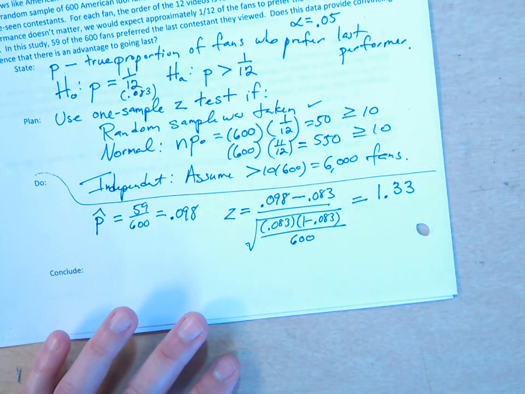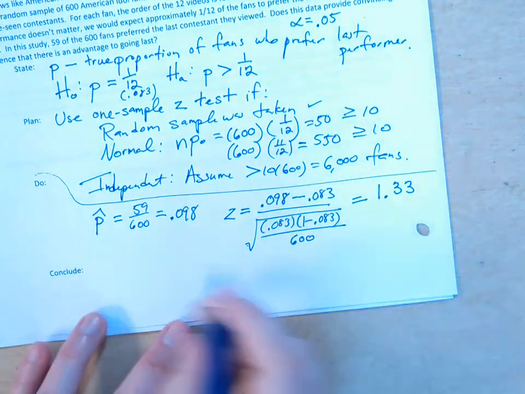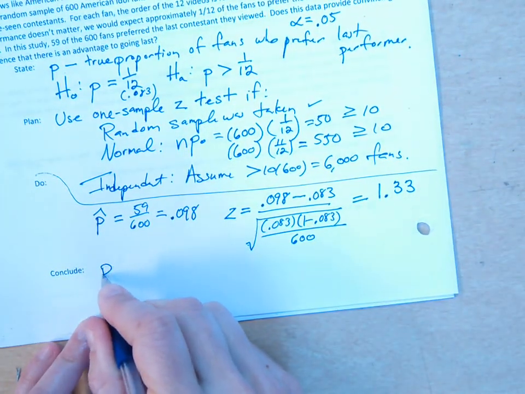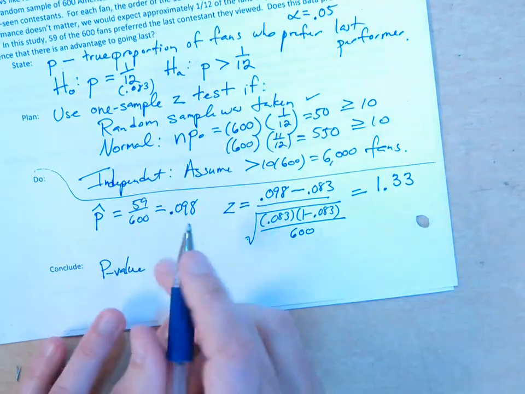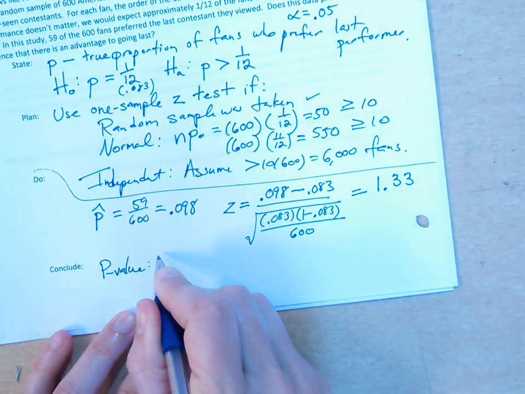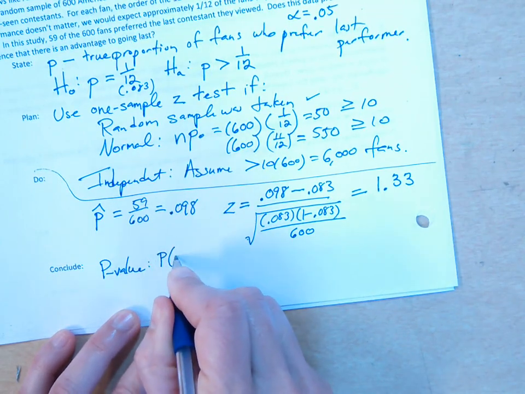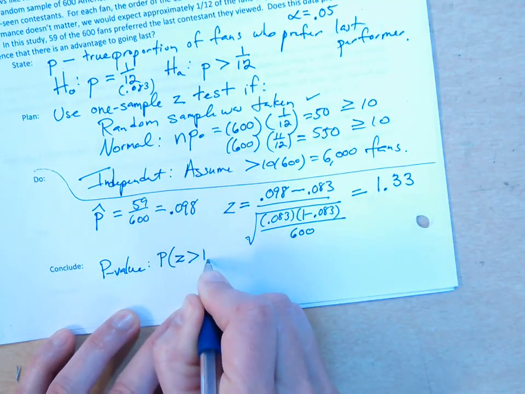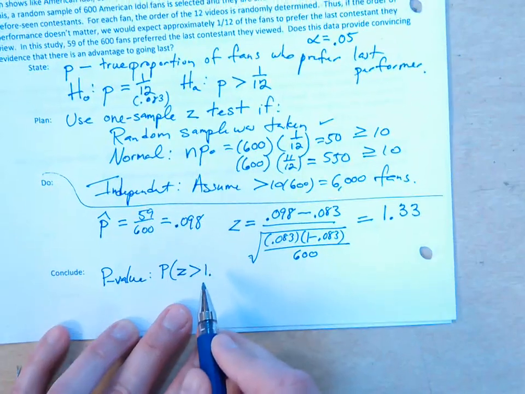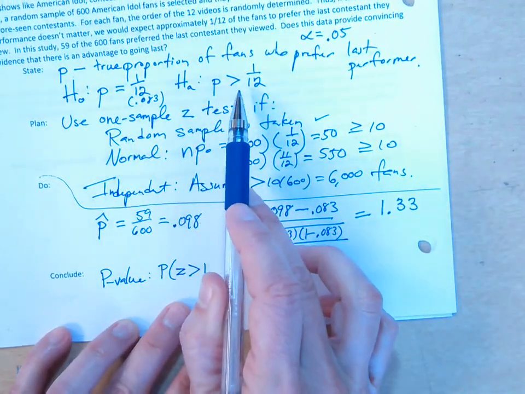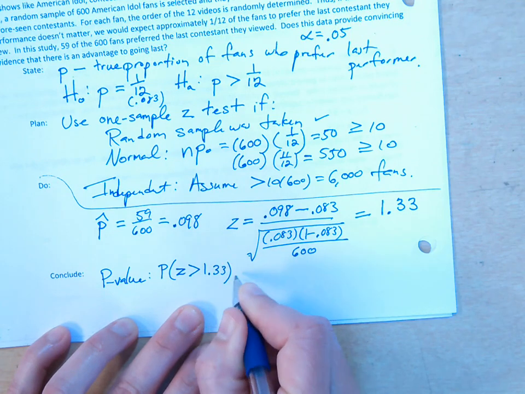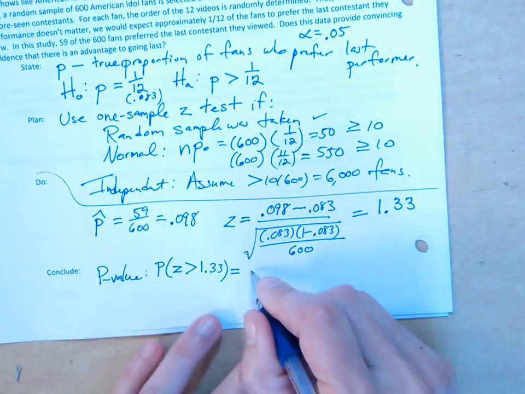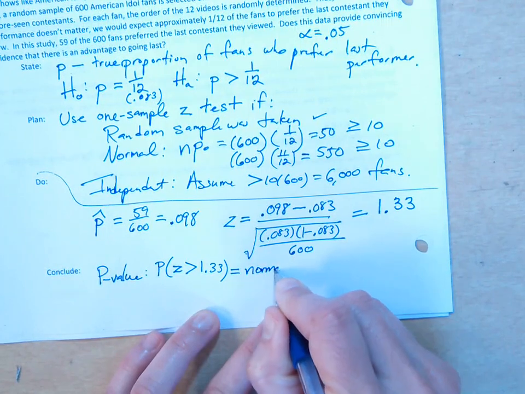So we're going to find the probability that that would happen. So our p value, not to be confused with p for proportions. The p value is the probability that z is greater than, because we go in the direction stated by h sub a, which is greater than. So the probability z is greater than 1.33, and we can use normal CDF to figure that out.